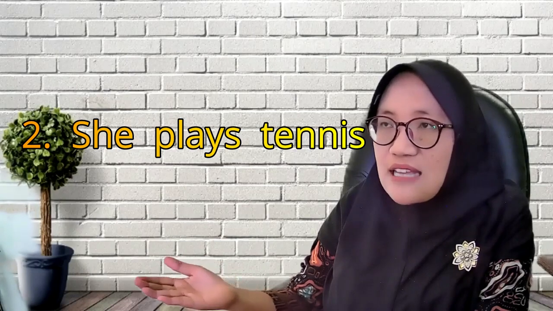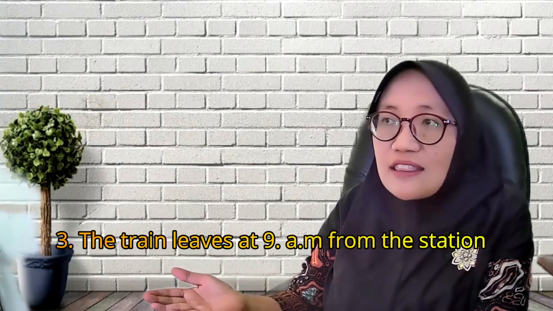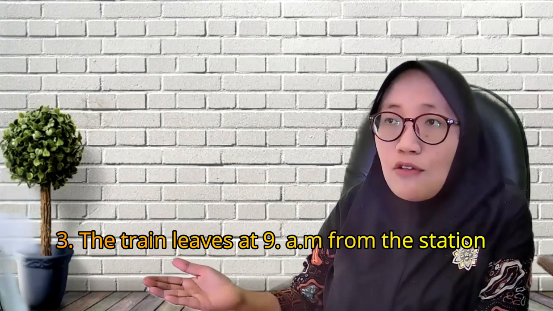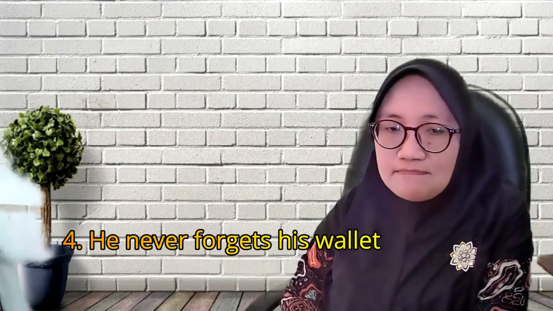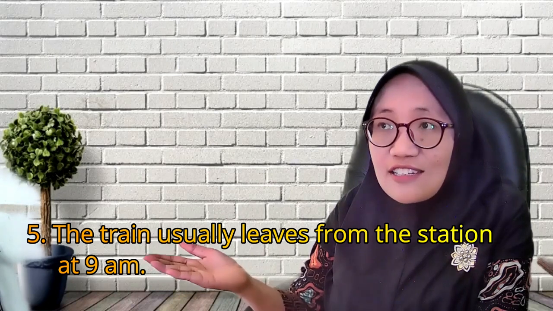The second example, she plays tennis. The third example, the train leaves at 9 a.m. from the station. The fourth example, he never forgets his wallet. And one more example, the train usually leaves from the station at 9 a.m.